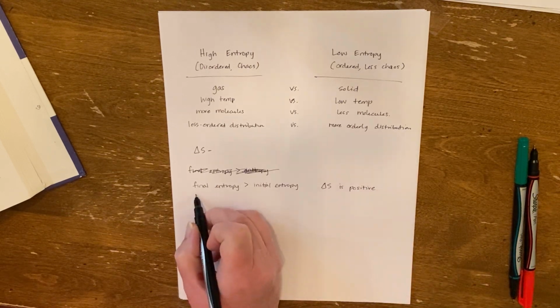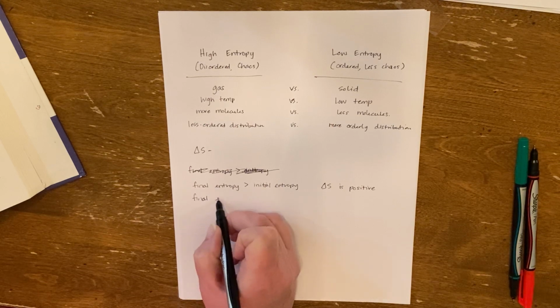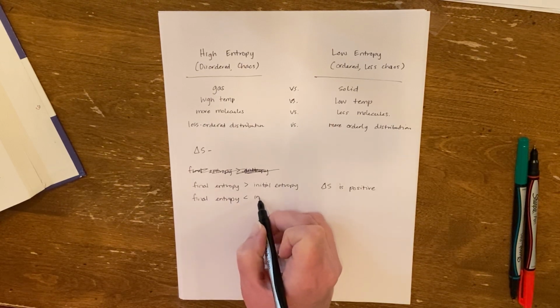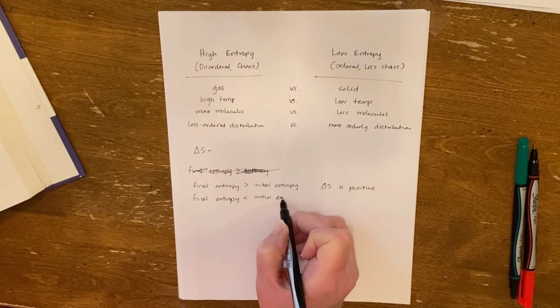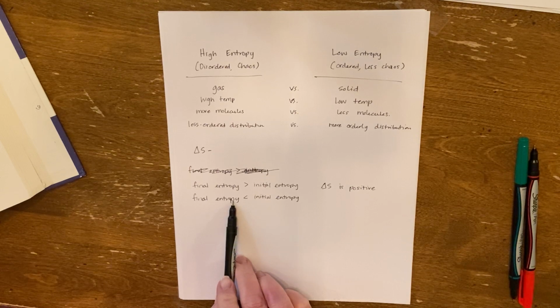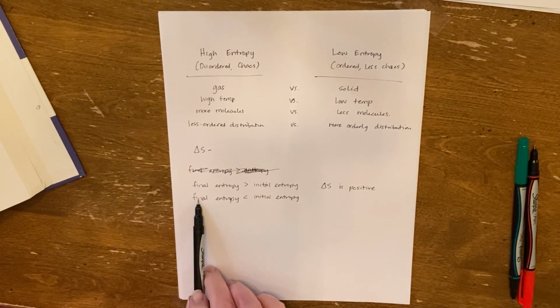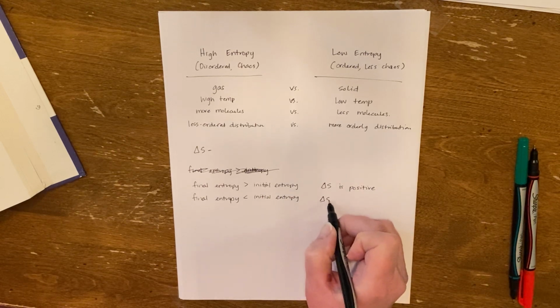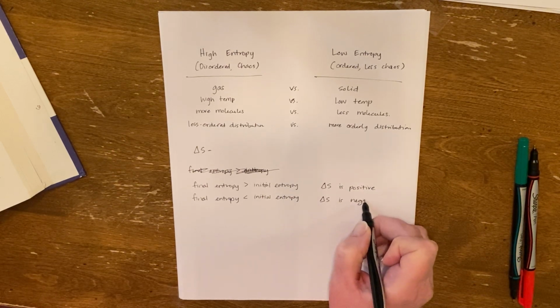Okay, when our final entropy is less than our initial entropy, so in this case things are actually getting more ordered, we're ending up with disorder that's less than what we started with, delta S is negative.